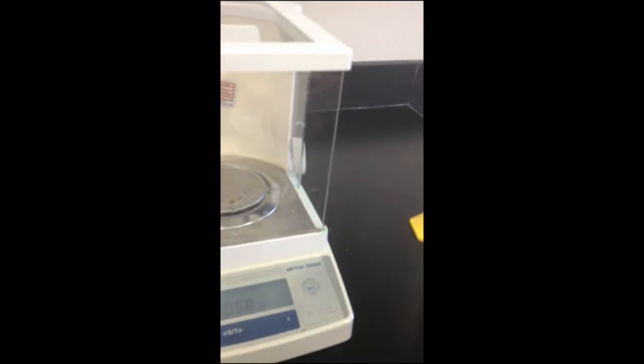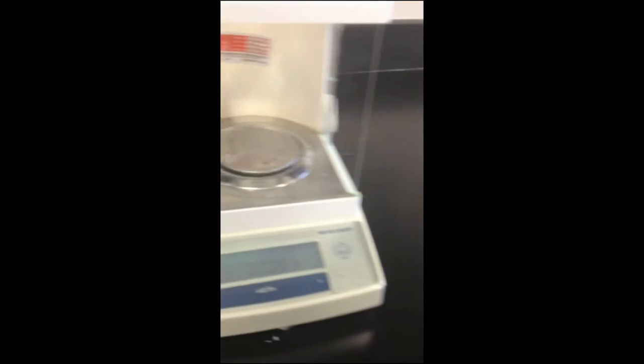Now I'm going to zero the scale again. No, don't zero it. Just put it in here. I'm going to zero. Where's the sugar? That's not ours. This is ours.